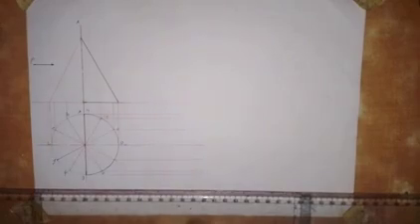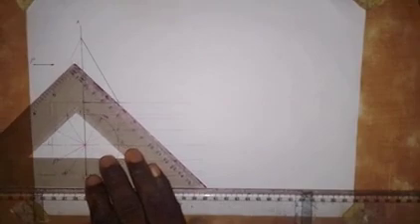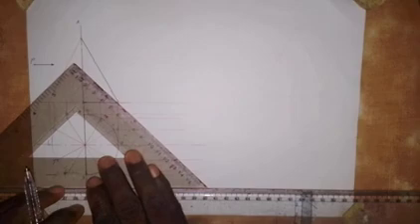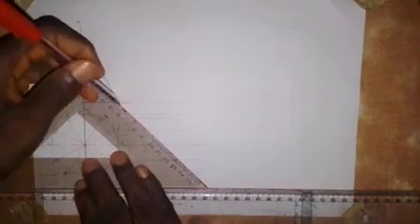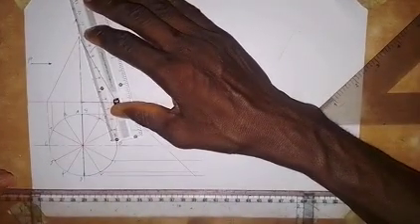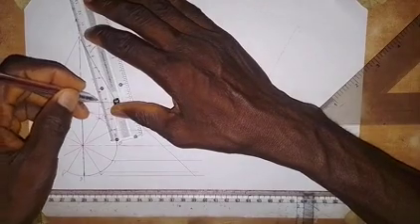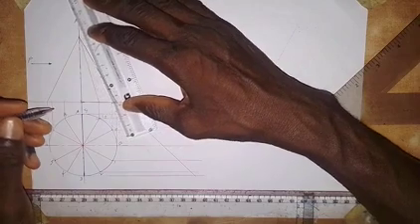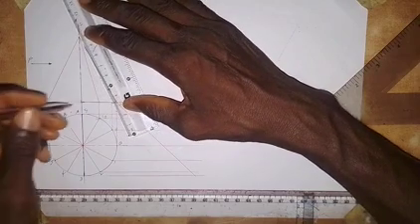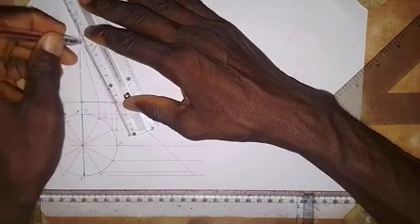Then with our 45-degree set square, being set at this point on the front elevation here, we draw this line as an inclined line to these horizontal lines. Another thing that I need to do here is that I will connect each of these points with the apex of the cone. So this goes in this direction, and this also goes in this direction like this.